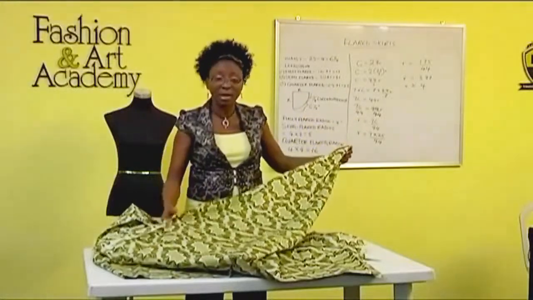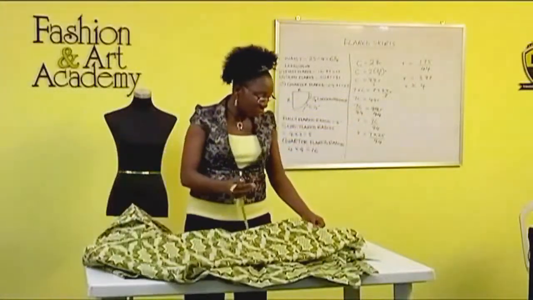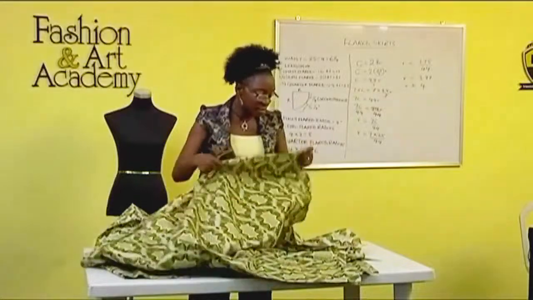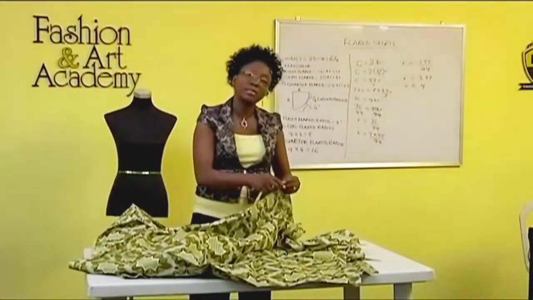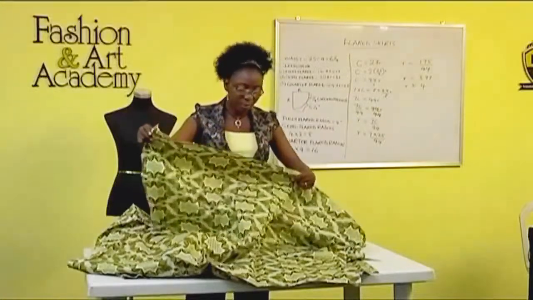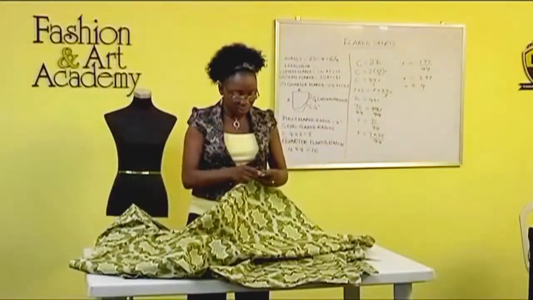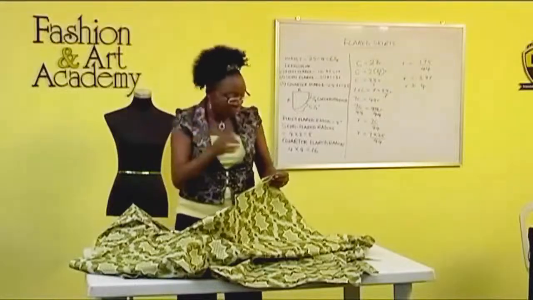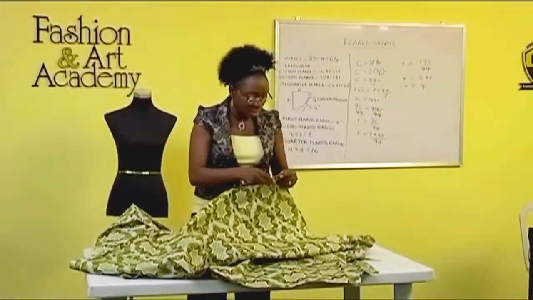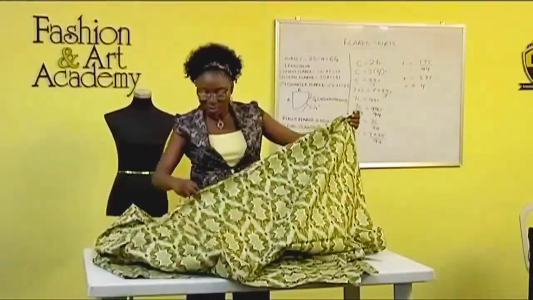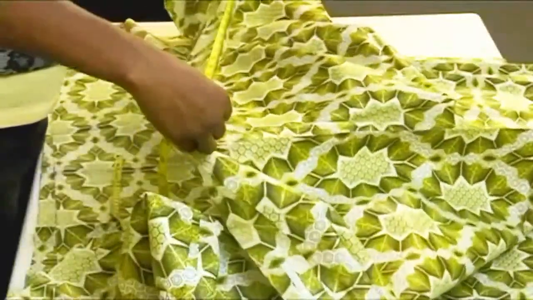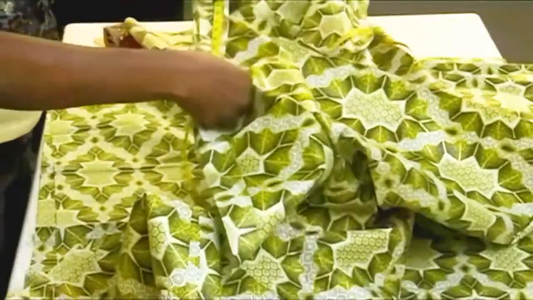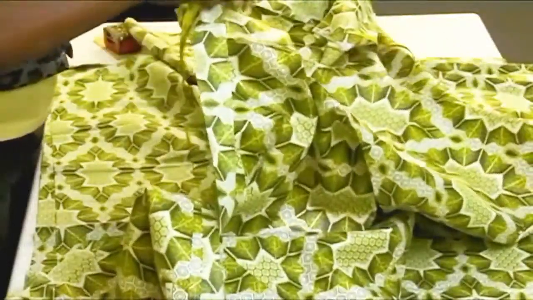I'll just add a little extra, just to be sure that you don't have a problem. Because at times the way fabric is woven, it could be woven in a very funny way. So you're not sure whether you would have the same measurements both sides. So you need to measure. I'll just add 2 inches. That will give me 44 inches. So I have 44 inches here.